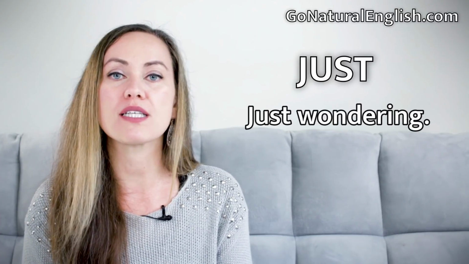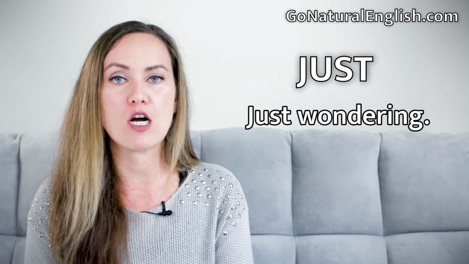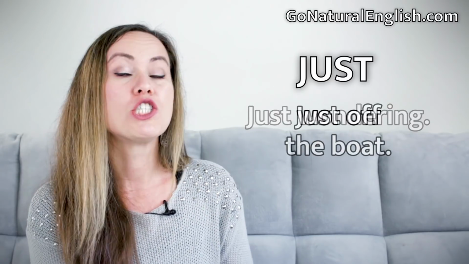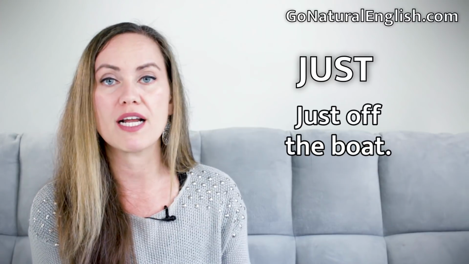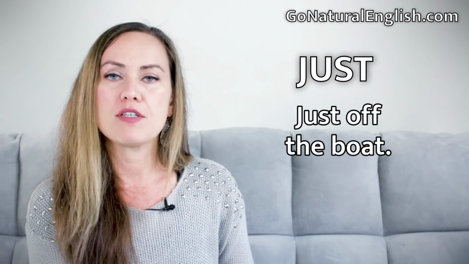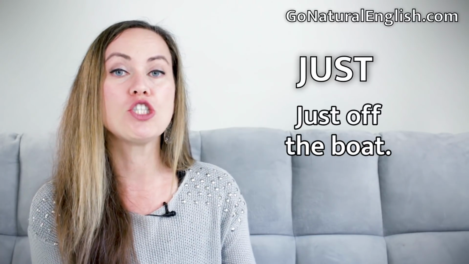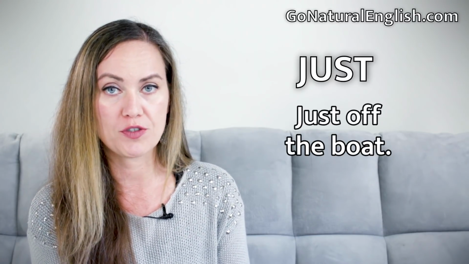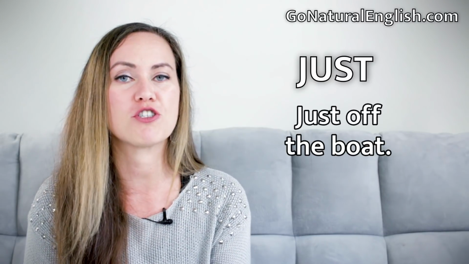Just wondering. This is really a softener, but we use it quite often. I was just wondering if you could tell me what time it is. Just off the boat. This is the name of a TV show, but it can also be a kind of expression that's a bit derogatory, meaning someone who has just arrived from another country. I wouldn't recommend using it in conversation, but you should know what it means.